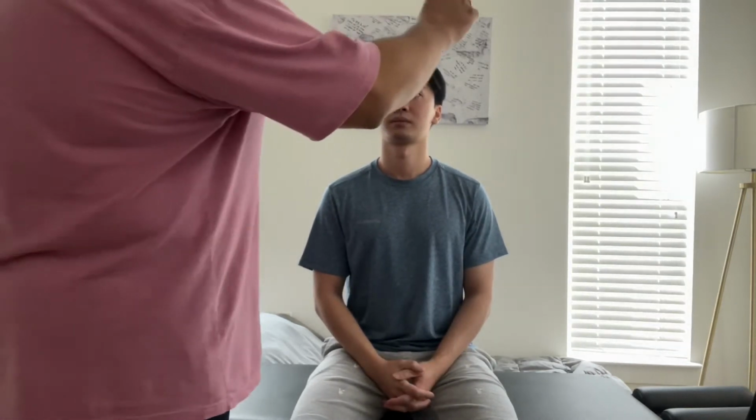Now we're going to do the extraocular eye movement. So for this, we're just going to do an H. So follow my finger. And for this, we're checking for normal conjugation and parallel eye movement.